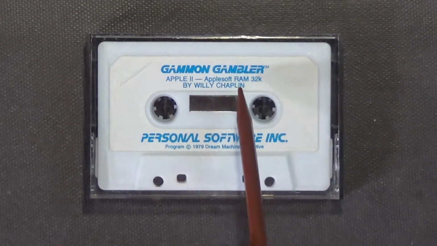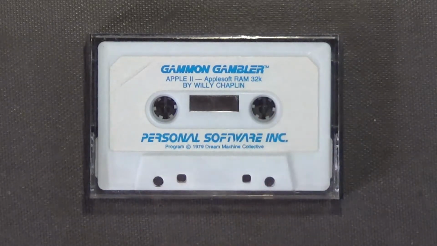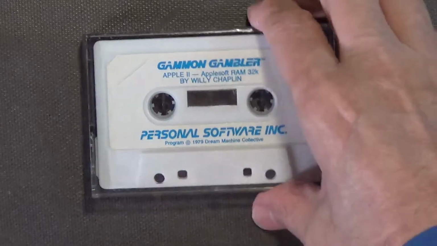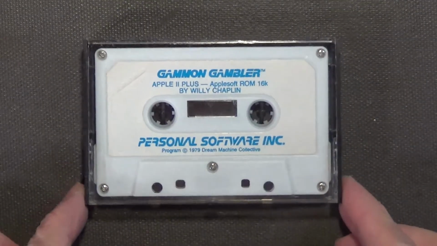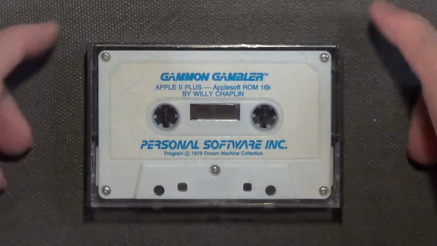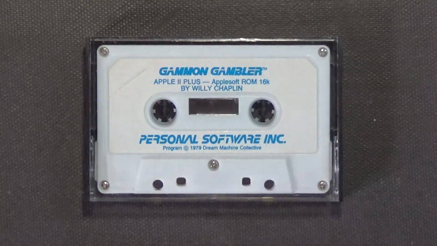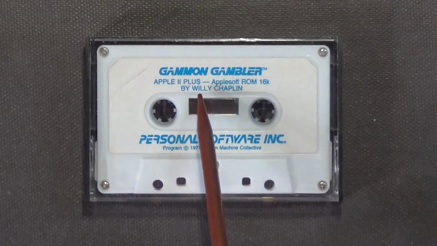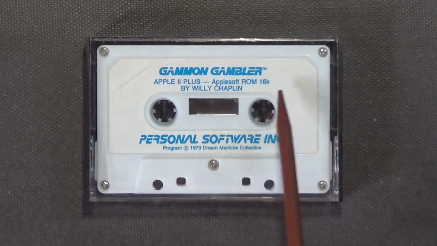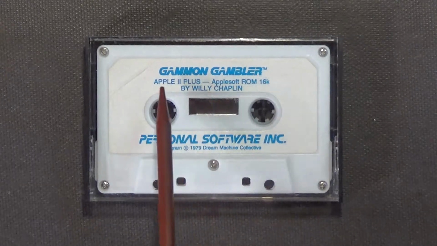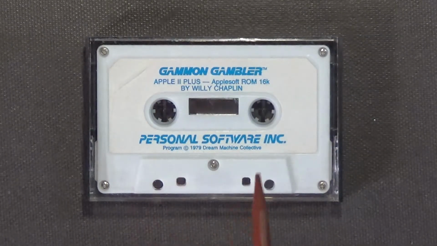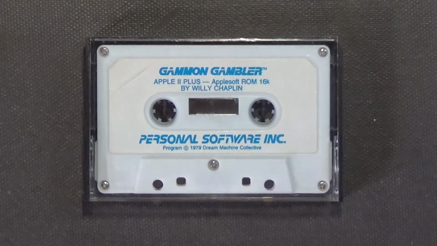But this one here is Gammon Gambler for the Apple II. Requires Apple Soft and 32K RAM. And then on the other side of this tape, okay, we have Gammon Gambler again, but apparently it's for the Apple II Plus. Apple Soft ROM and 16K of memory. So this is a 16K version of the game for the normal Apple II Plus computer. And then the one on the other side was for 32K computers. I thought that was pretty interesting.